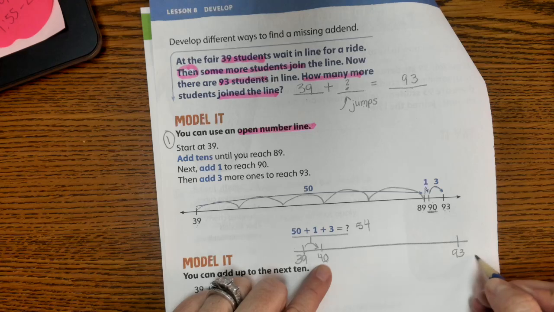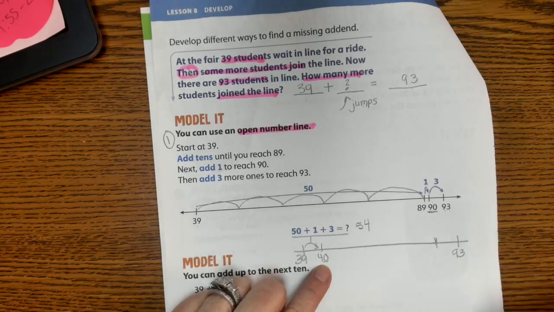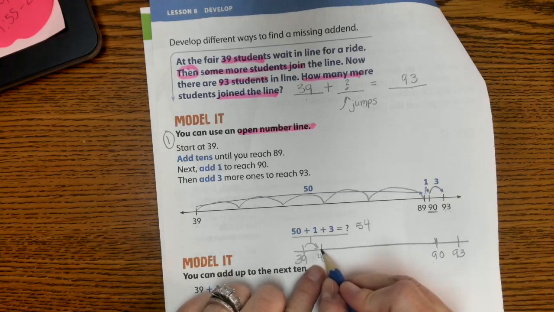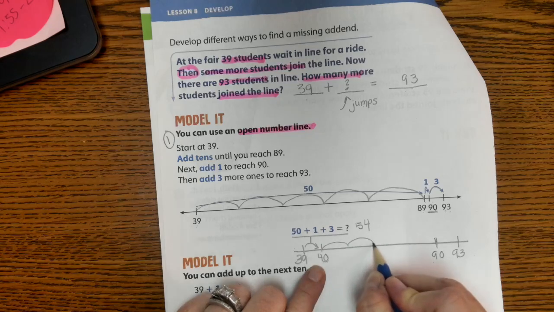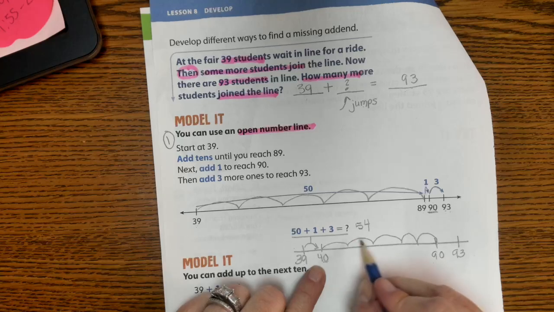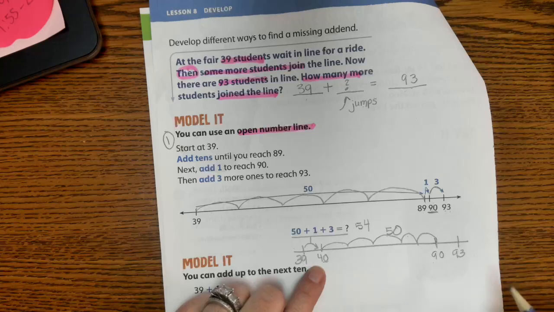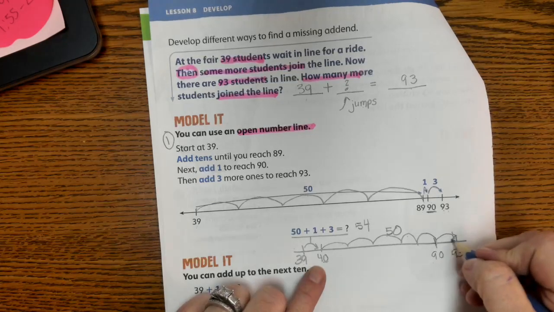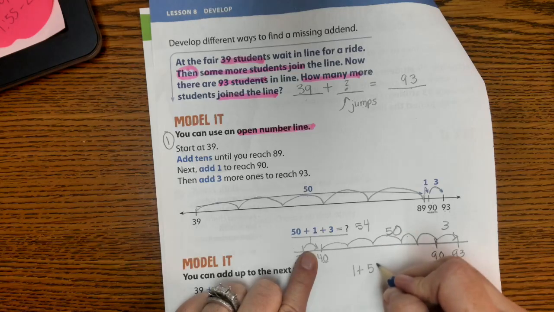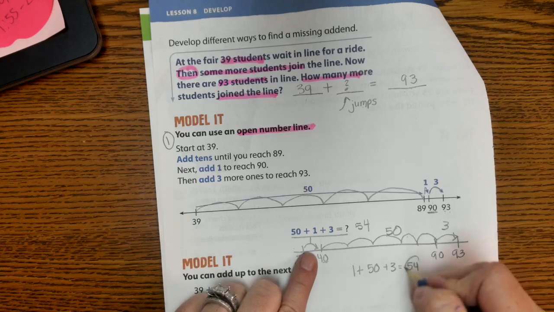Now, I don't want to go over 93, so what is the 10 that comes right before 93? It's 90. So I need to get to 90, and I know 40, 50, 60, 70, 80, 90. And that's 10, 20, 30, 40, 50 jumps right there. Okay, and then from 90 to 93 is 3, and I'm going to add up my jumps again. So 1, 50, and 3. So that is 54. So they can do it either way.